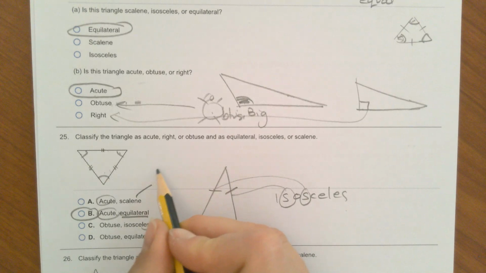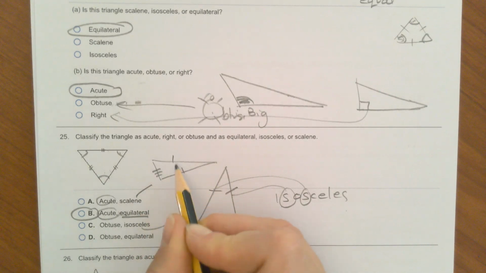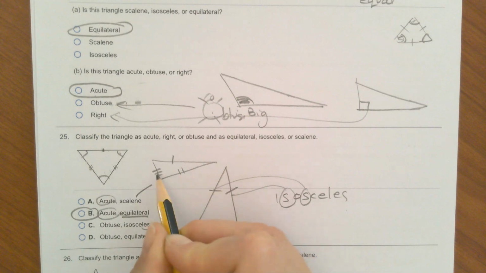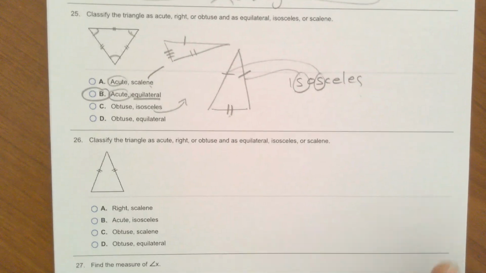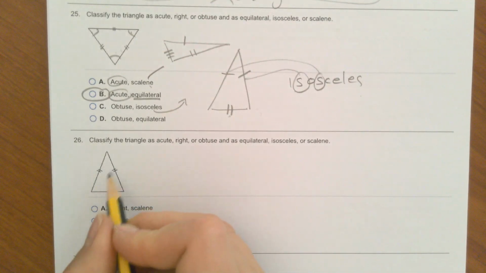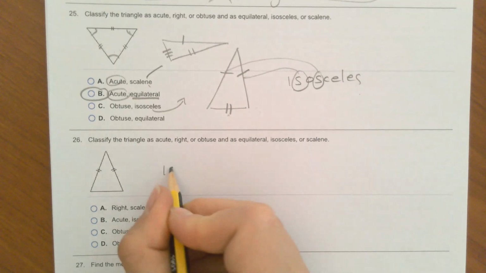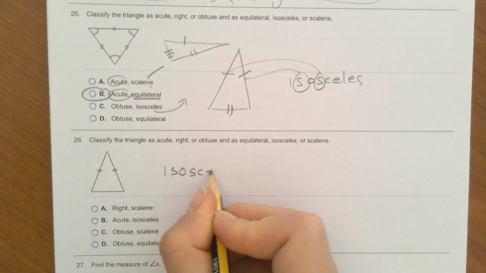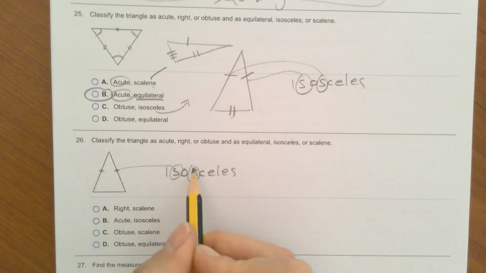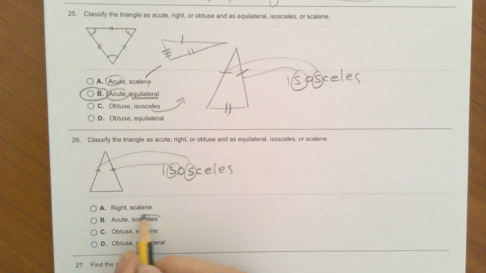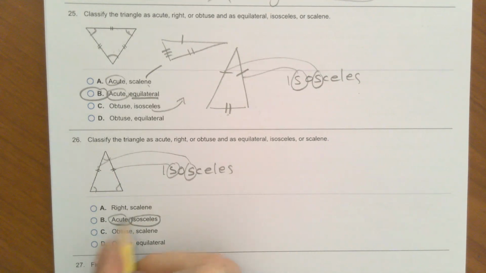Scalene means all the sides are different. This one is different size from this one, and it's different from this one. Okay? Let's look at this. Oh, these two are the same, and this one is different. So we have to have the isosceles. Two the same. So here these are two the same. So this is isosceles, and all these angles inside are small, so they're cute like a baby.